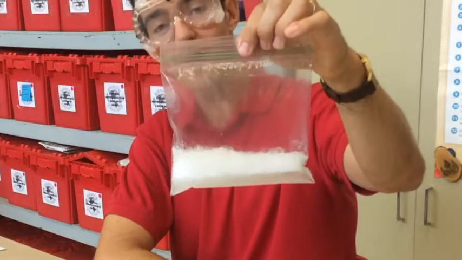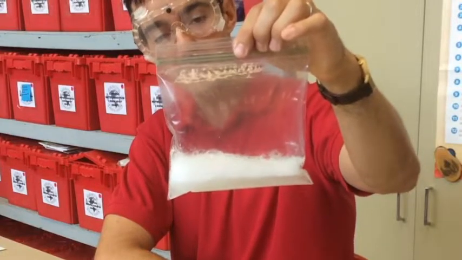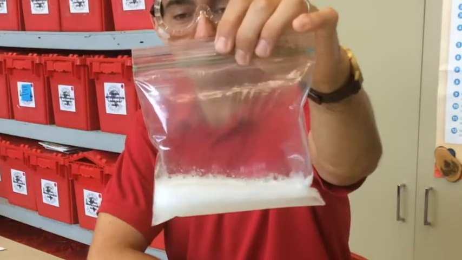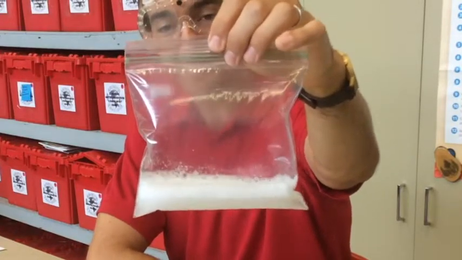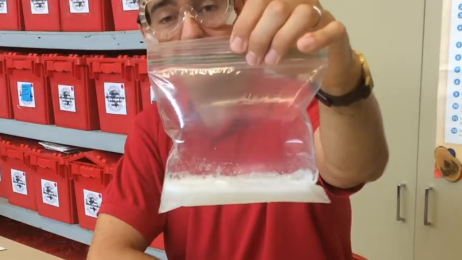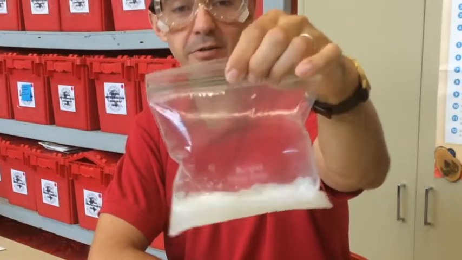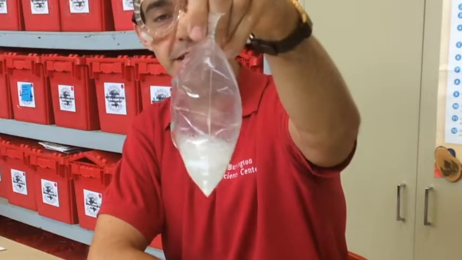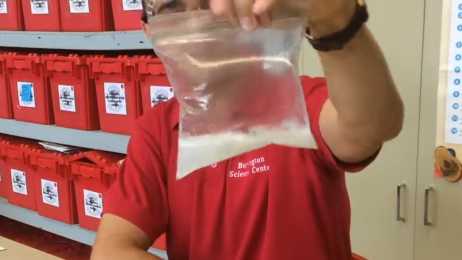Now students will immediately observe that effervescence, if you will, that bubbling in the water. That bubbling in the water is, of course, evidence that new matter is being generated, created, along with the fact that the plastic baggie is now inflating.